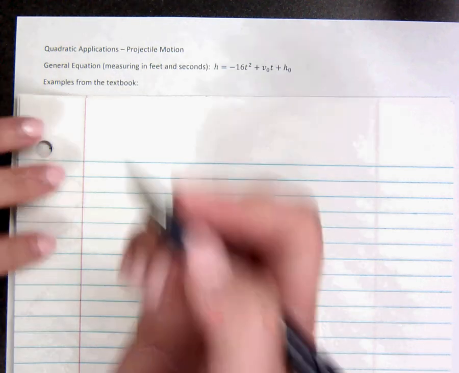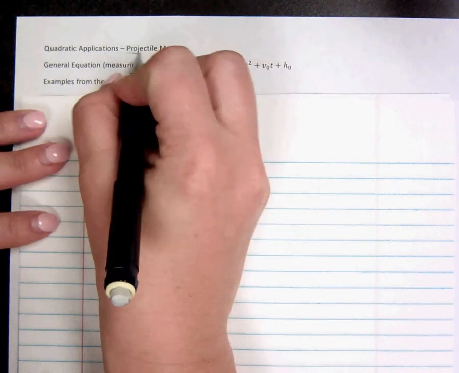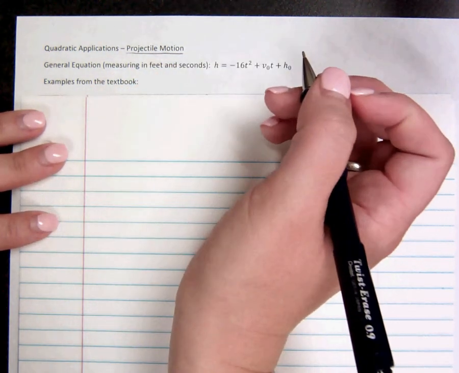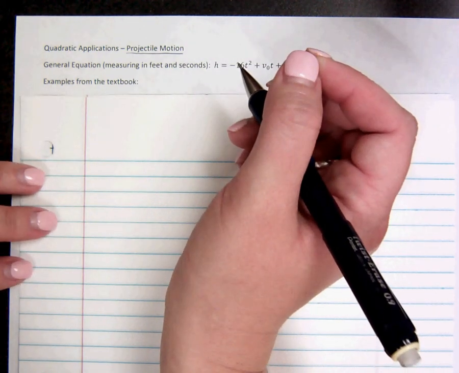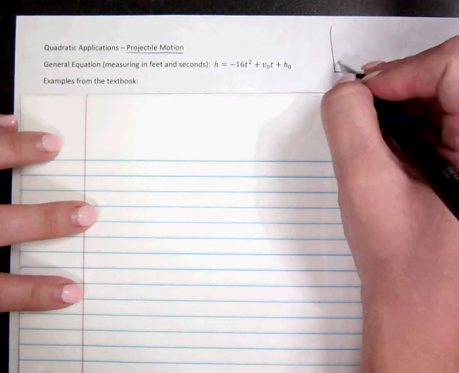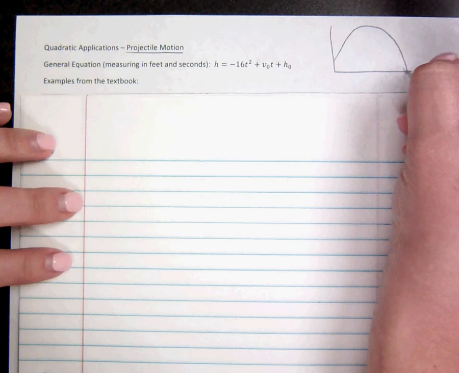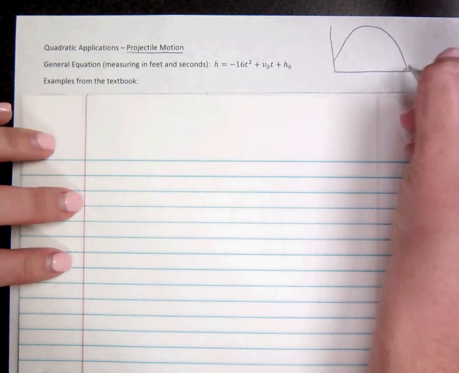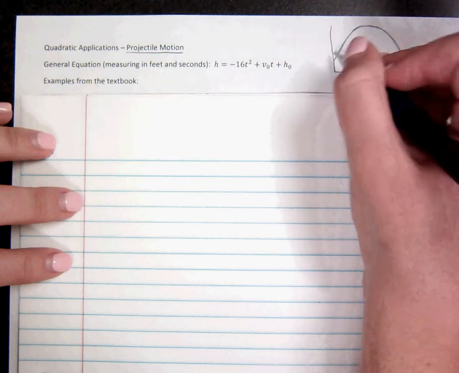The next part of section 9.4 is on quadratic applications, and we're going to focus on one type of application called projectile motion. You'll learn more about it in college algebra, but we're going to focus on the most basic one, which is projectile motion, and that is when we launch something in the air, it goes up and comes back down. It comes back down because of gravity, and it shoots up because of an initial force or velocity that sends it into the air.